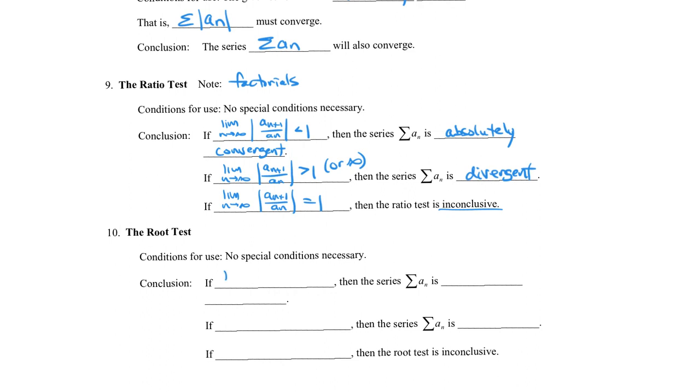It basically says if the limit as n approaches infinity of the nth root of the absolute value of a sub n is less than 1, then the series is absolutely convergent. And also if the limit as n approaches infinity of the nth root of the absolute value of a sub n is greater than 1, then the series is divergent.